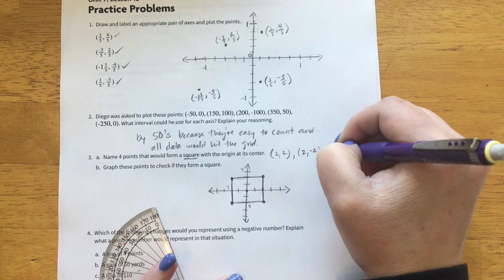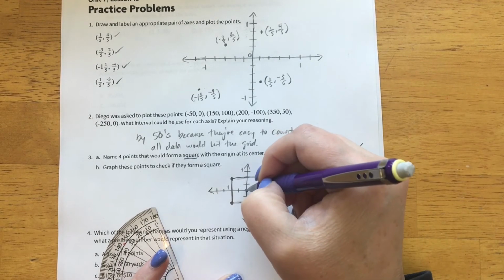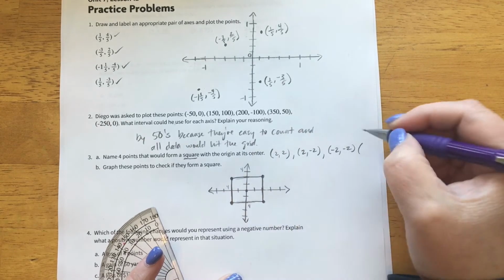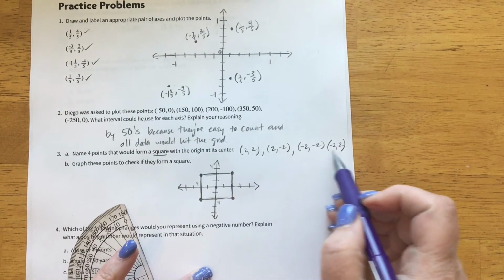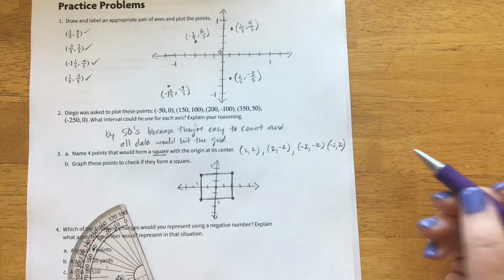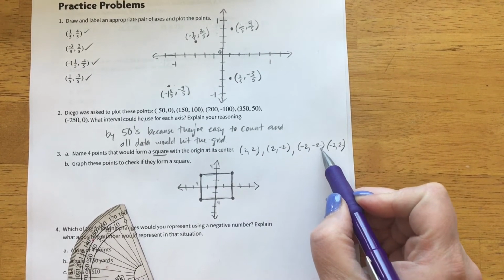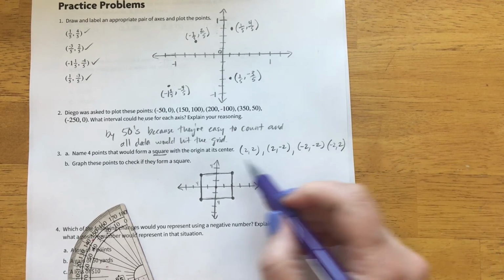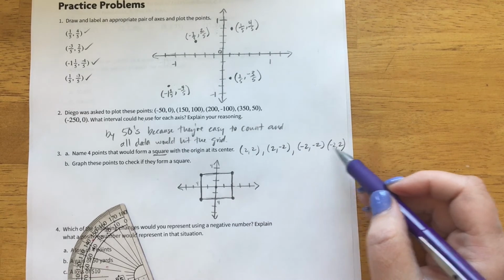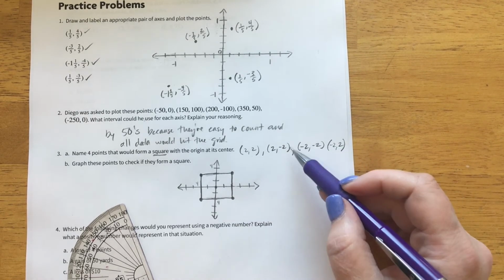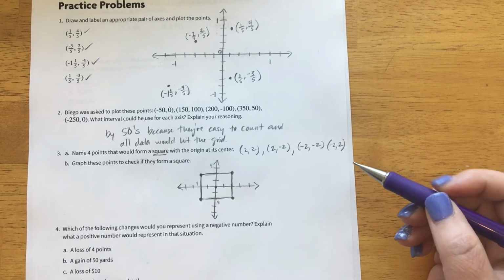Wow, do you see a pattern here? And our last one, which is going to be squishy over here, is at (-2, 2). Ooh, what did we notice about those? That's very interesting. (2, 2), (2, -2), (-2, -2), and (-2, 2). So all 2's, with different combinations of positive and negative signs. Oh, that's cool.